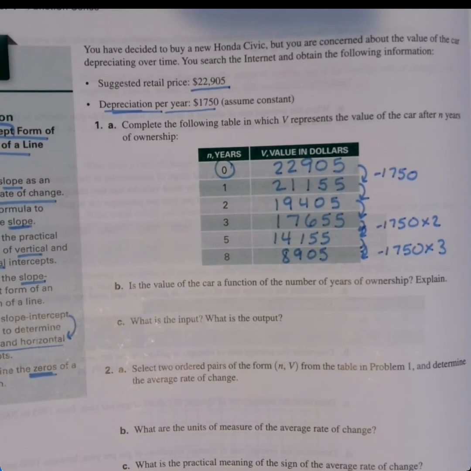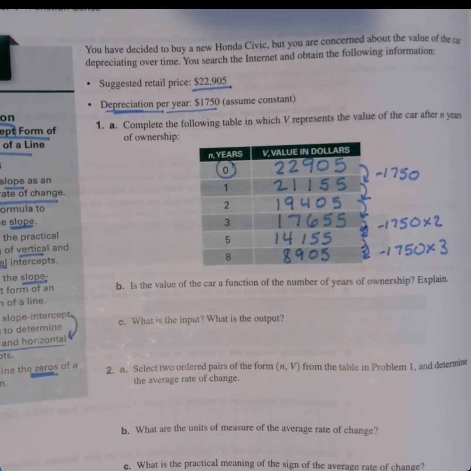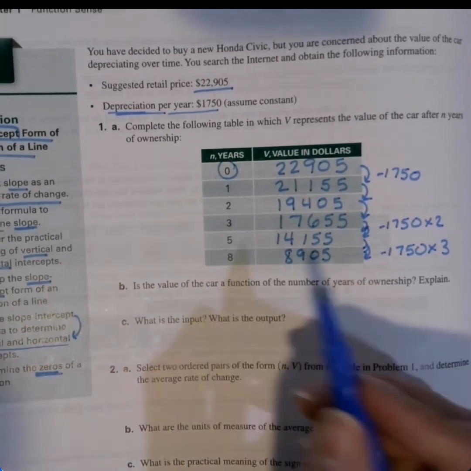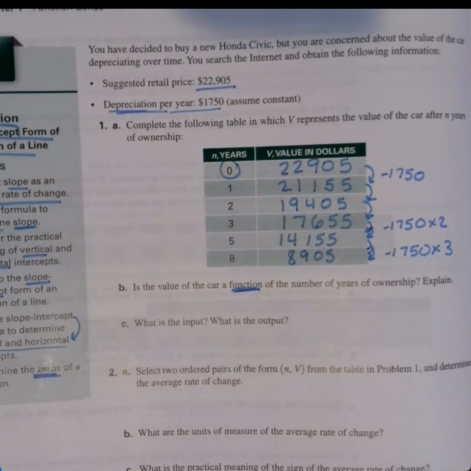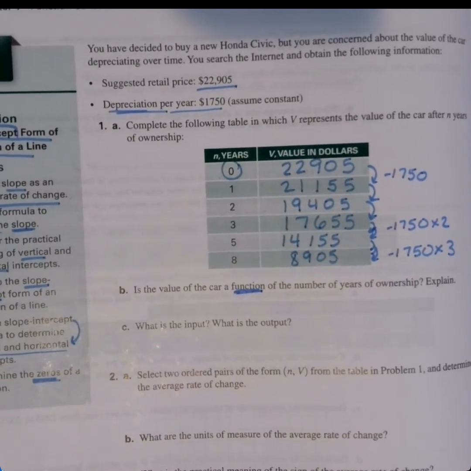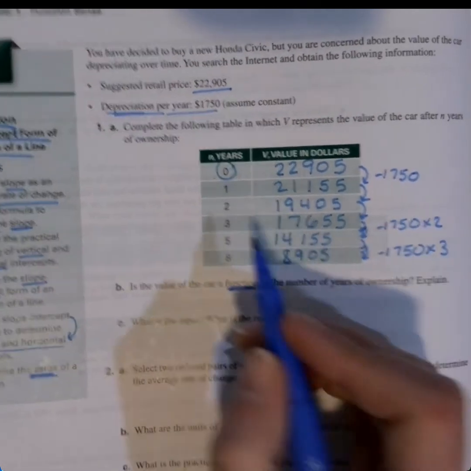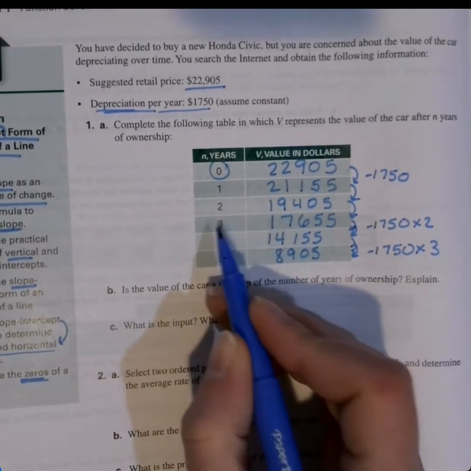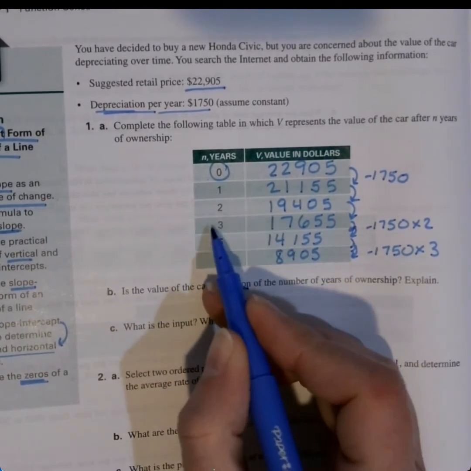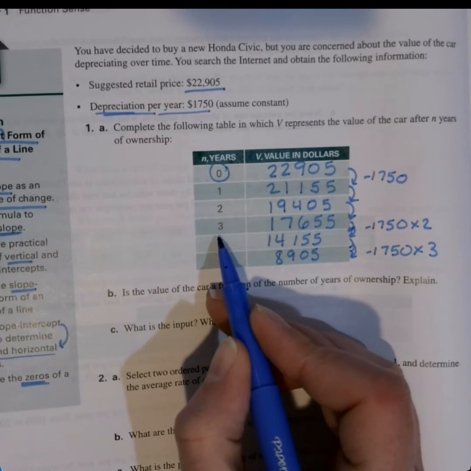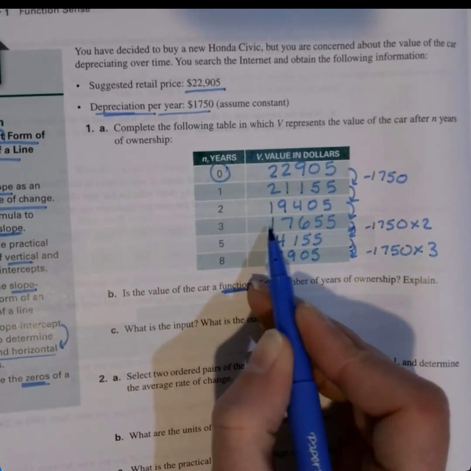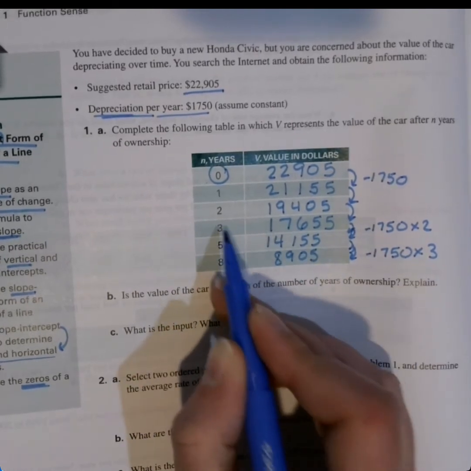All right, now part B, is the value of the car a function of the number of years of ownership? It is a function because for each input, there's precisely one output. There's not a question of, well, after 3 years, was it 17,655 or was it 18,655? There's no question. It was 17,655.